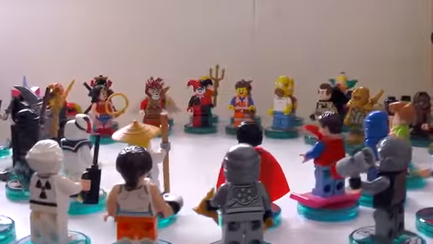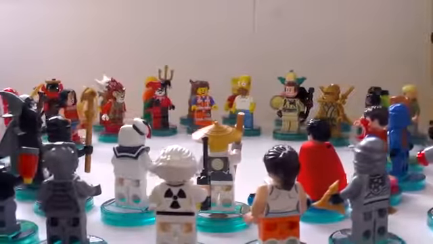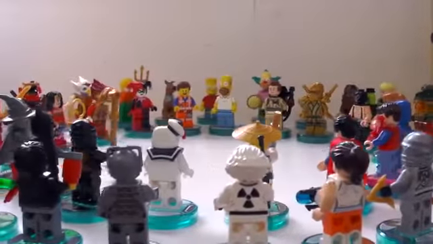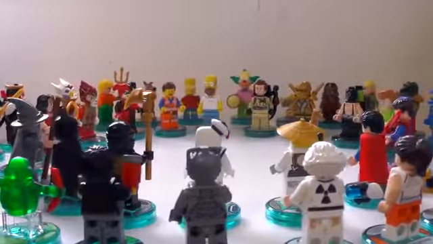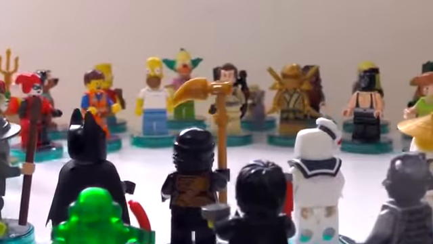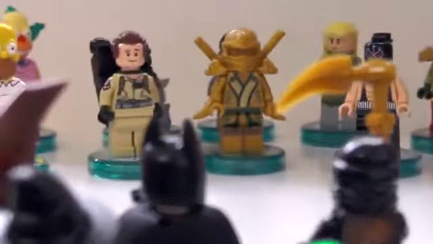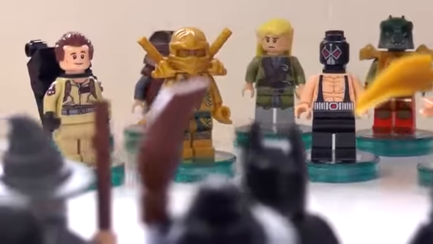I think we've got them all. Have we missed some? I'm not sure. I think they're all there. So what we're going to do is get our camera zoomed in, ready for our LEGO Dimensions super fan quiz game. So as they go round, you'll get a chance to see all of them in nice close up.